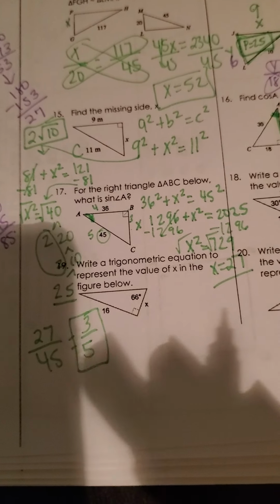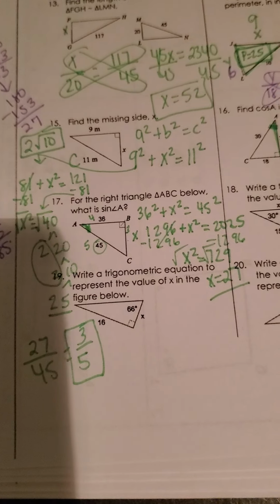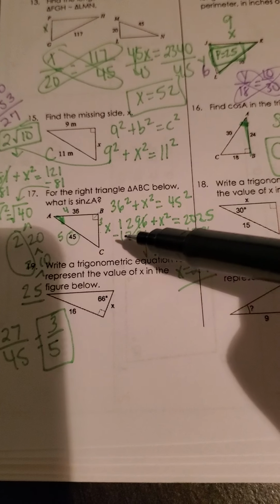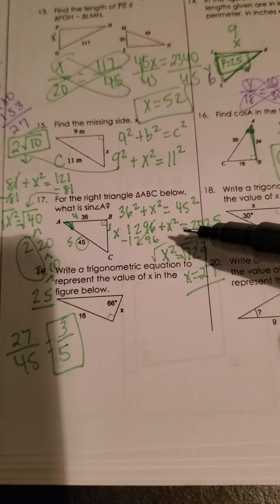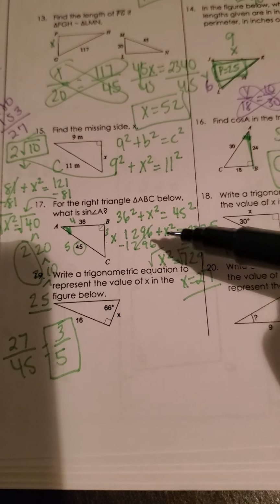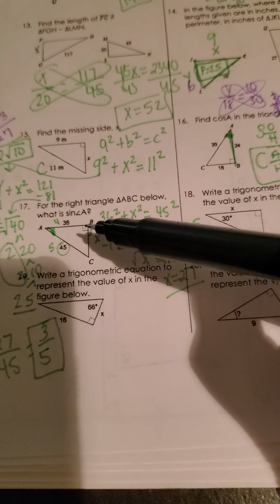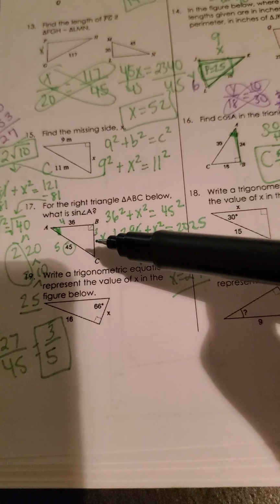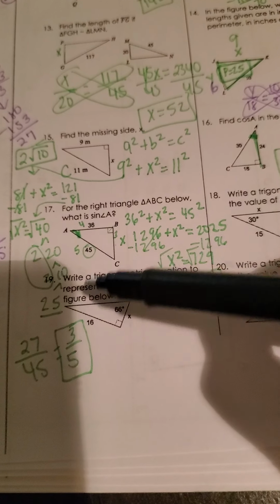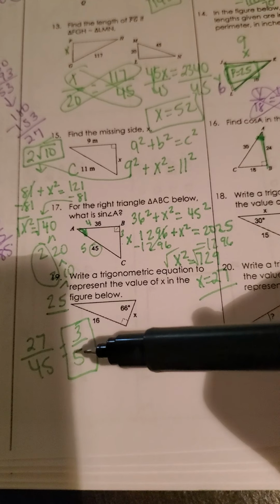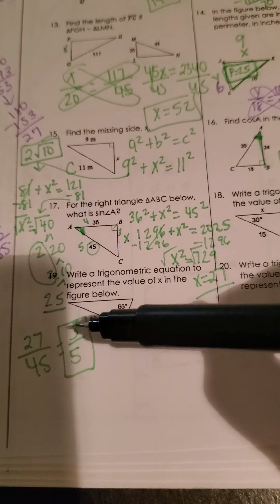The Pythagorean theorem works every single time. So we did have to use it to find this missing side. And once we go through the Pythagorean theorem and find that missing side, it's going to give us the sine, the opposite, the 27 over the hypotenuse, 45, which we did down here. And then we just need to reduce it to get the 3/5.